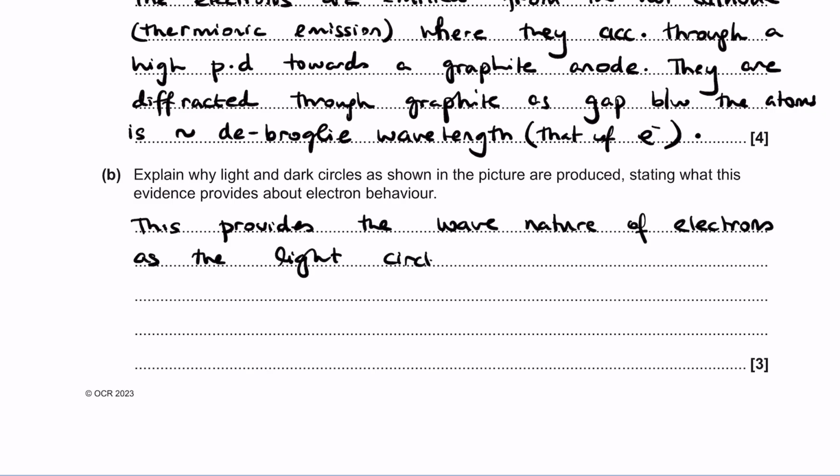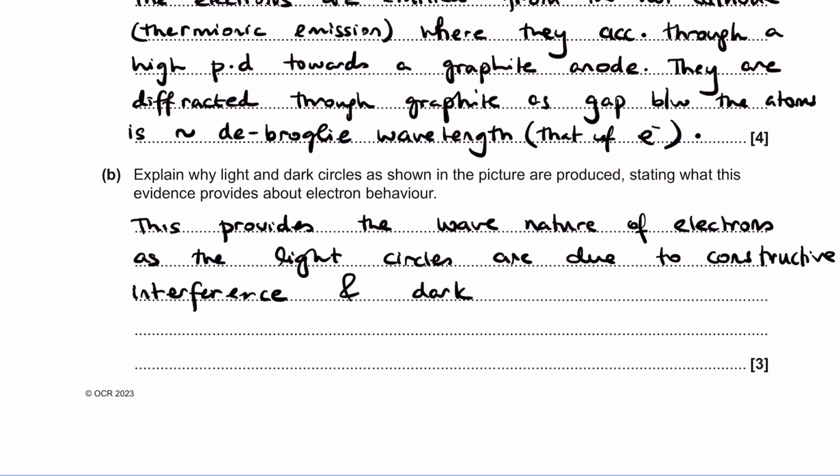Part B. Explain why the light and dark circles shown in the picture are produced, stating what this evidence provides about the electron behavior. Well, this provides evidence for the wave nature of electrons, as the light circles are due to the constructive interference and the dark circles are due to the destructive interference of the electrons.